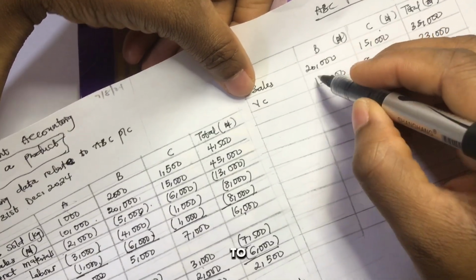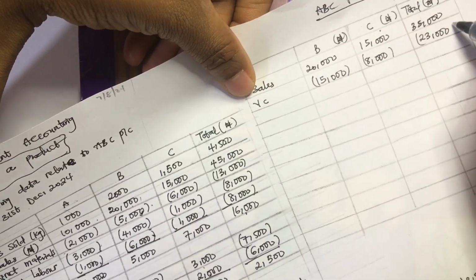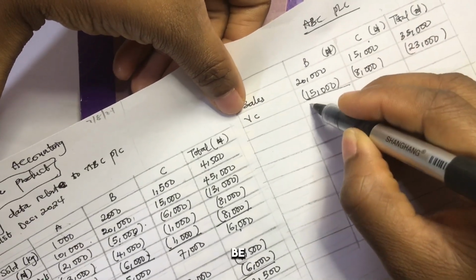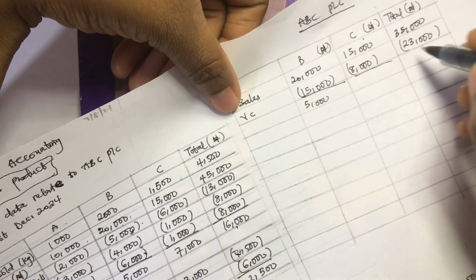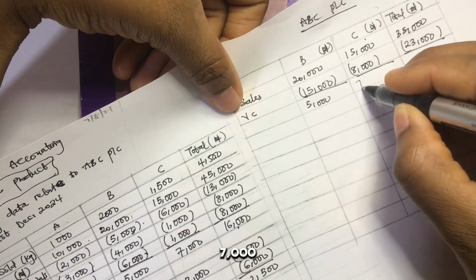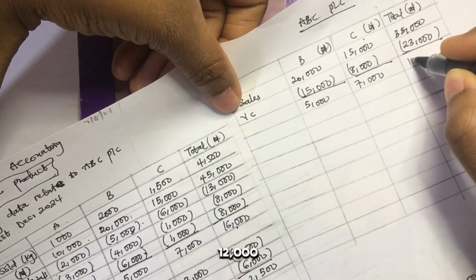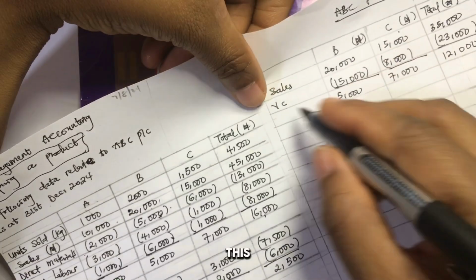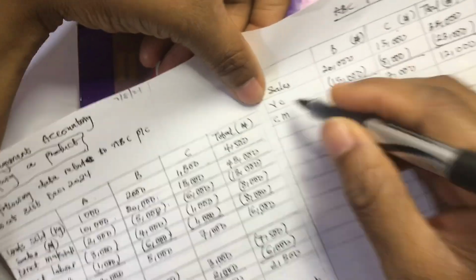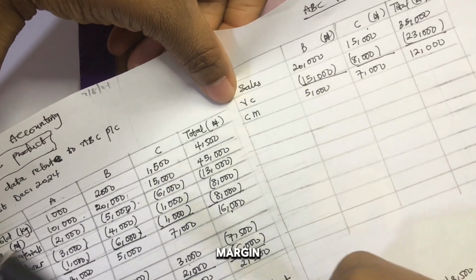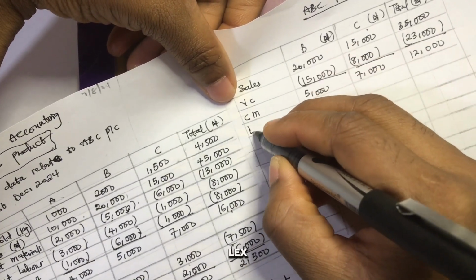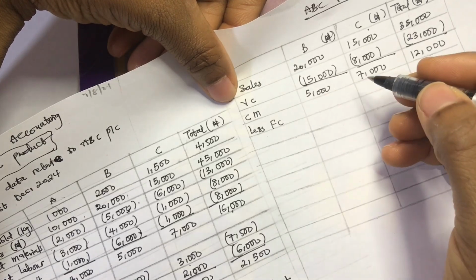So we have to deduct. So that will be 5,000. This should be 7,000. And this should be 12,000. And this will give me my contribution margin. CM stands for contribution margin. So the next step is to less your fixed cost.